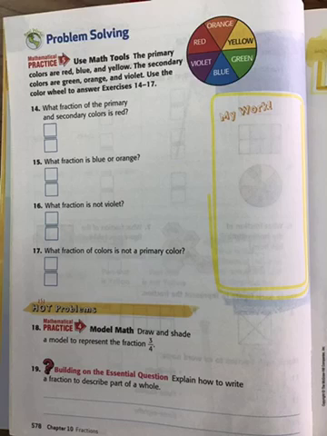What fraction of the primary and secondary colors is red? Okay, the first thing I need to do is count how many colors I have here, or how many parts to my whole. 1, 2, 3, 4, 5, 6. So I know my denominator is a 6. Now, what fraction of the primary and secondary colors is red? Let's go over to our color wheel, and we see that this is the red part. It's 1 part of the 6 equal parts that is red.